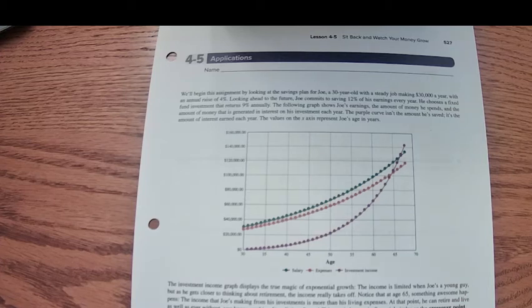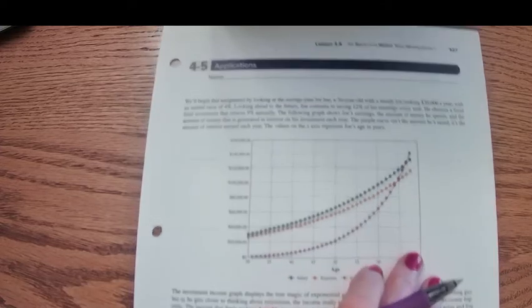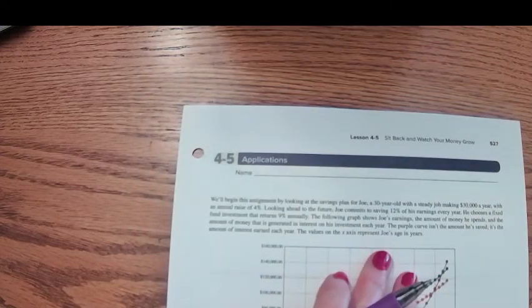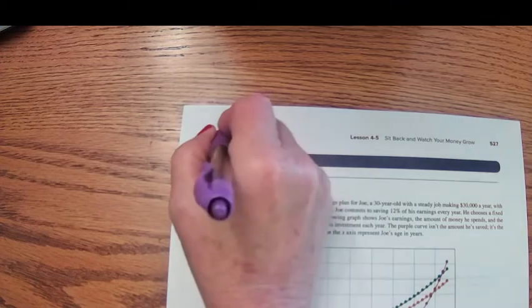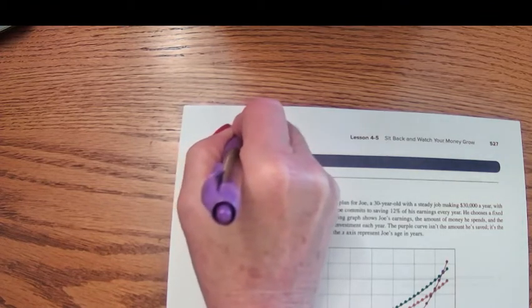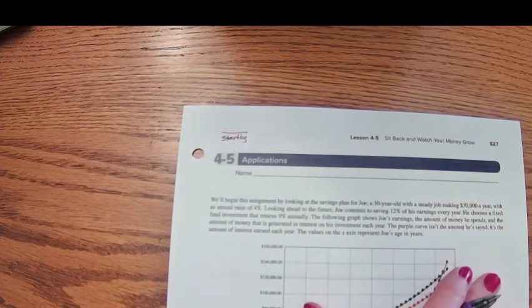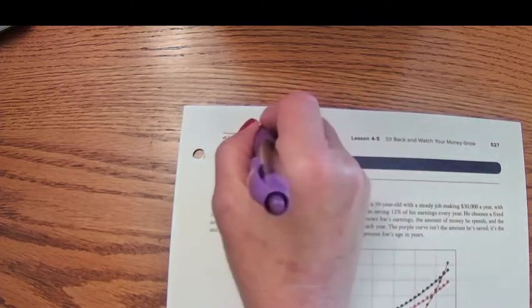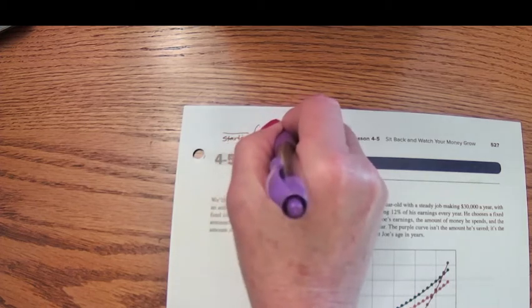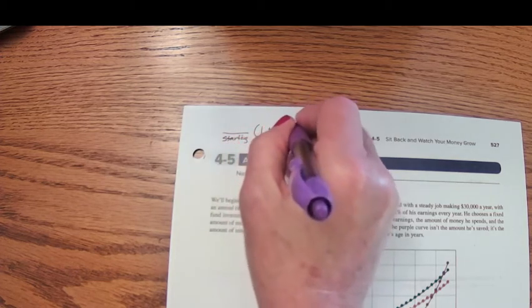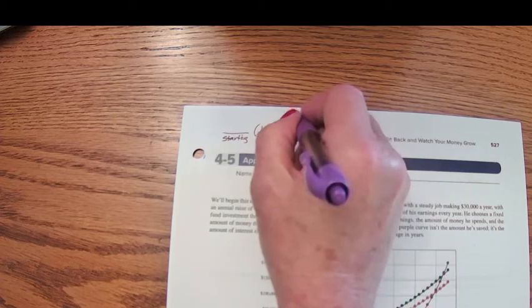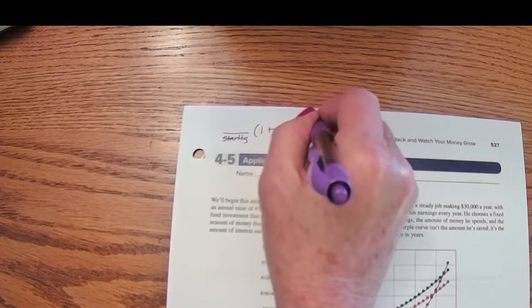In section 4.5, we're going to look at exponential growth. And we've actually already seen growth models. We did this in chapter 1. So I want to remind you what a growth model looks like. We have our starting value, or our initial value, and then we multiply by 1 plus the growth rate, and that is raised to the number of years.